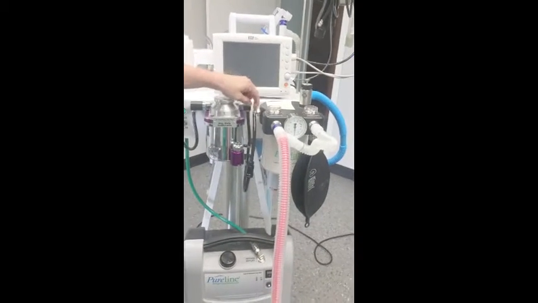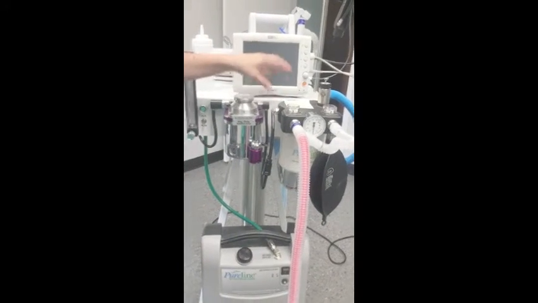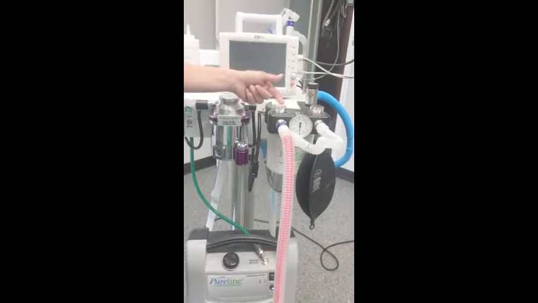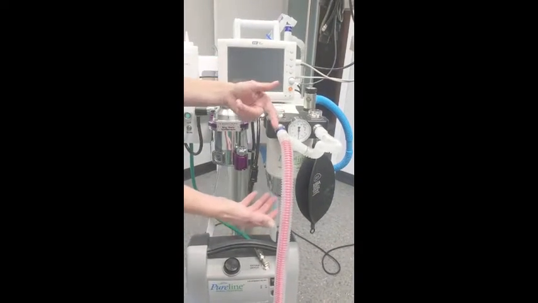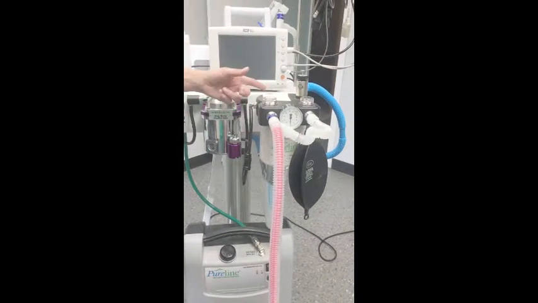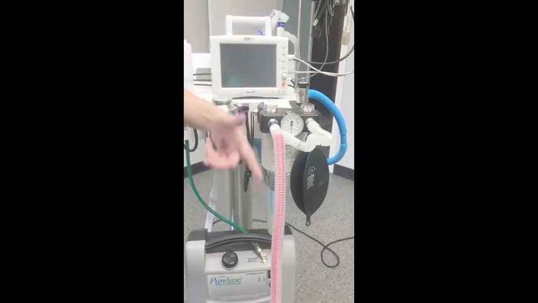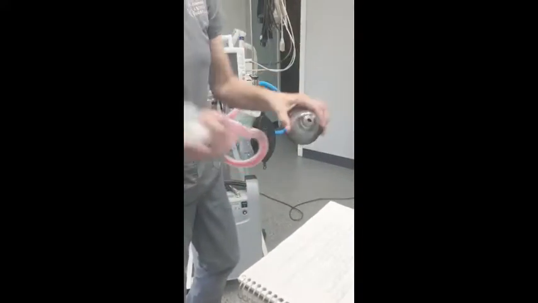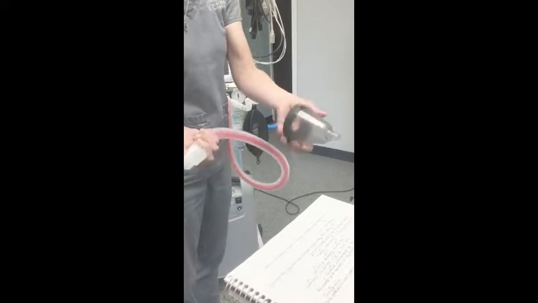It comes into the fresh gas inlet. From that point, it goes into the tube. So this is the inhalation tube. It has a shutoff valve that only allows the gas and the oxygen to leave. It goes through the tube to the patient, which is either a trach tube at the end of this or a mask.